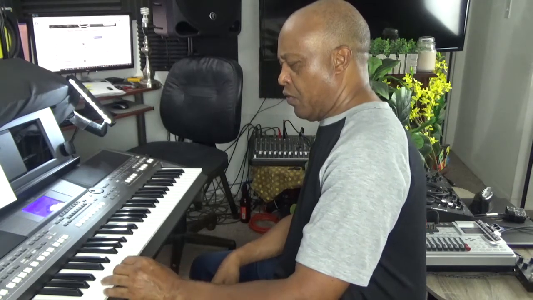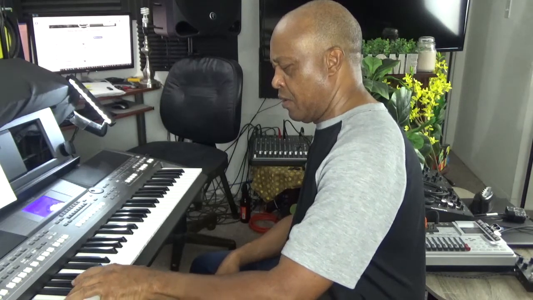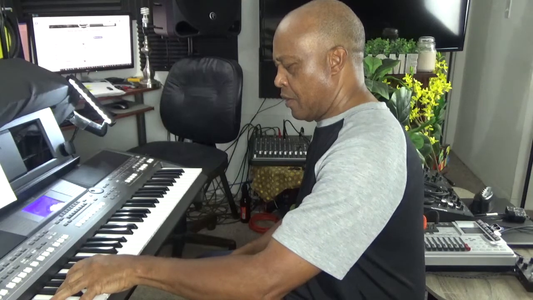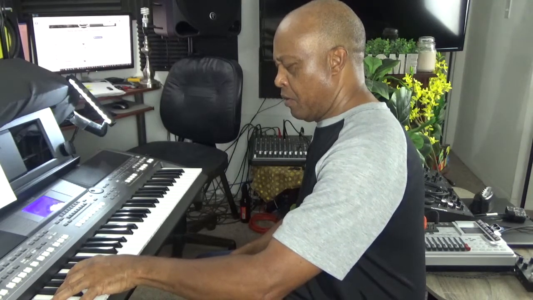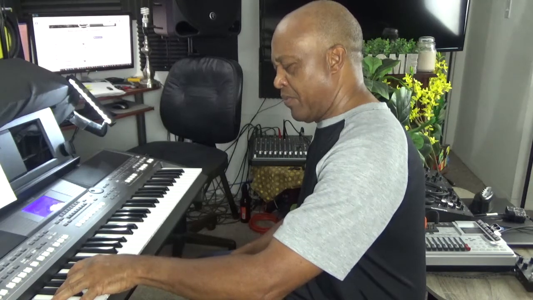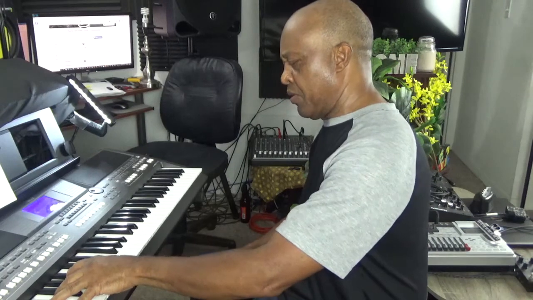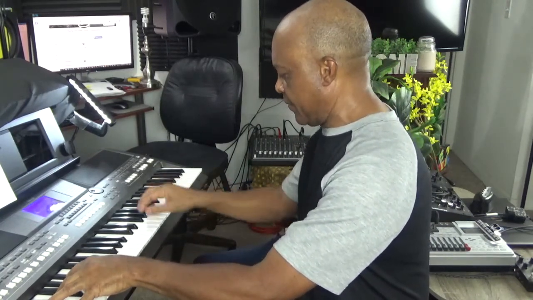Okay, what if you have a C dominant 7 augmented? That will be C, E, G sharp, and B flat.